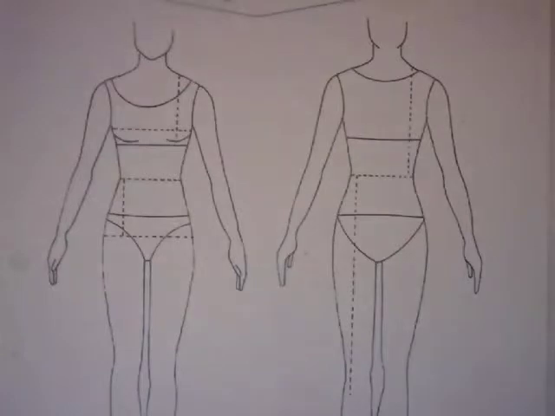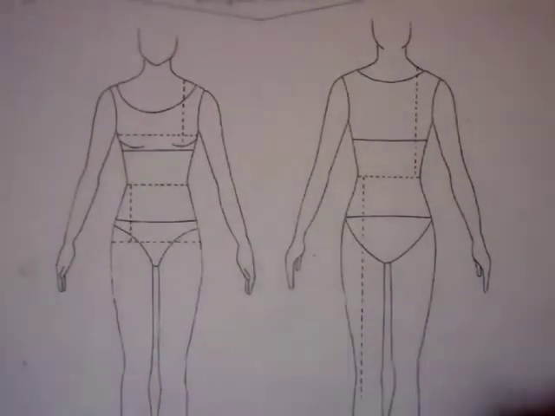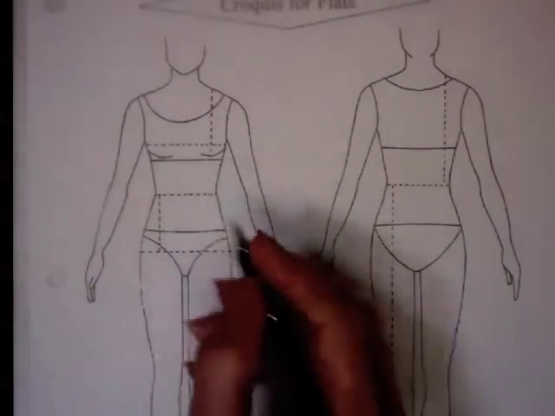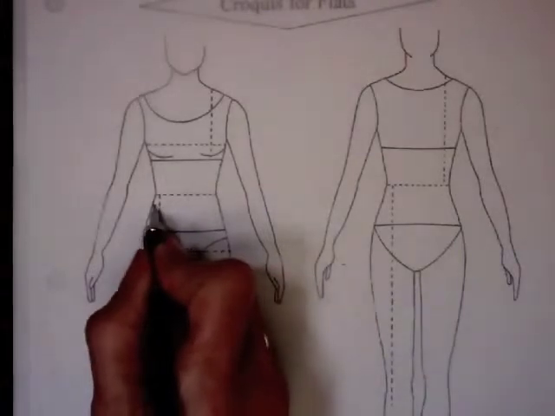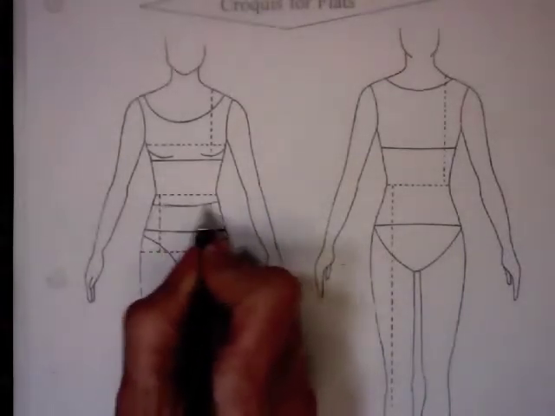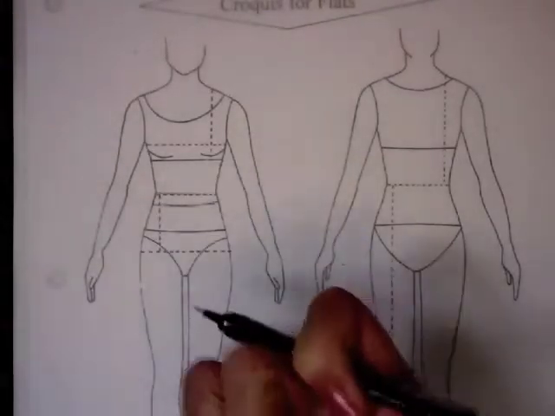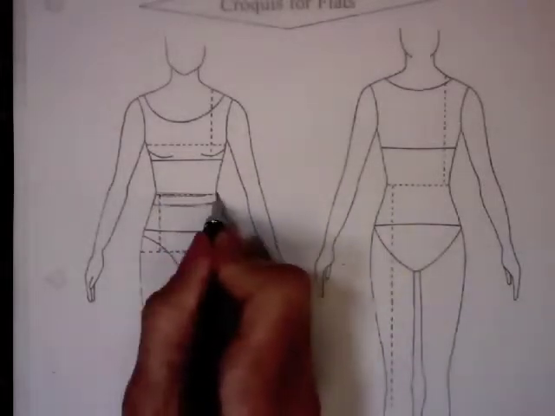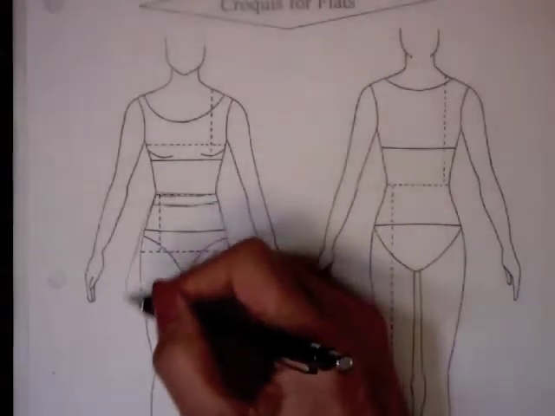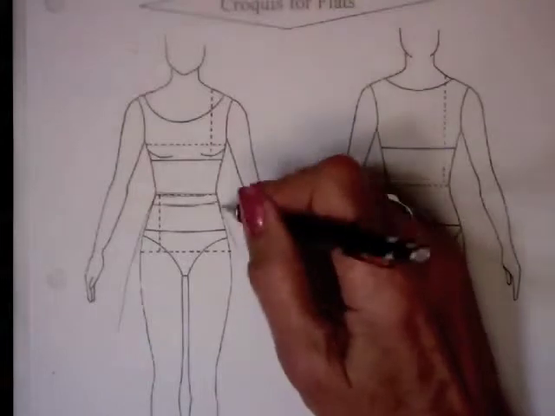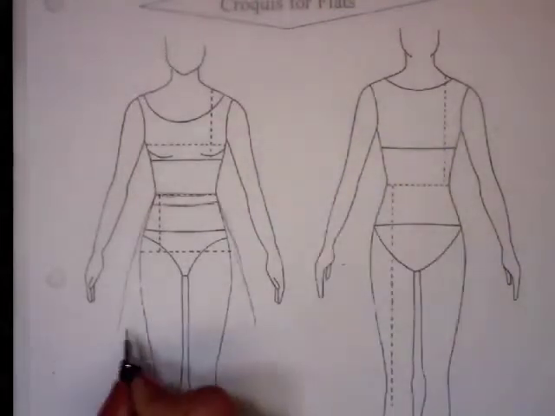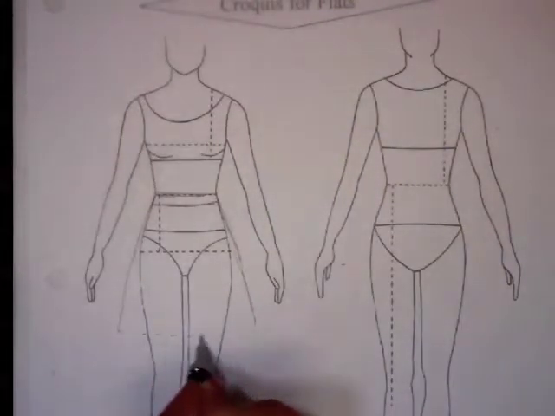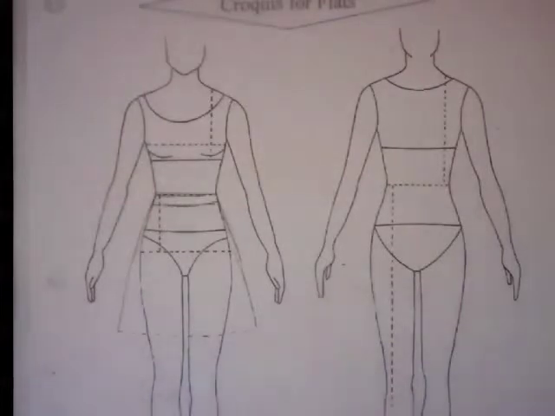So you're going to get out your croquis for drawing flats and indicate where your waistband is. I'm just going to do a little waistband right here. Try and get it as symmetrical as I can. I'm going to get my silhouette, which is here. Give it a little bit of flare, and here's my dotted line. Of course, you can make your skirt any length that you like. I'm just doing kind of an arbitrary length here.